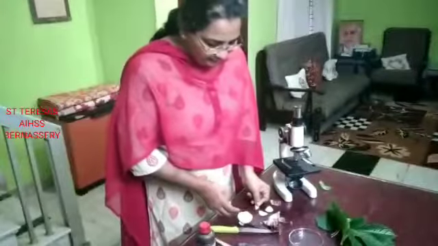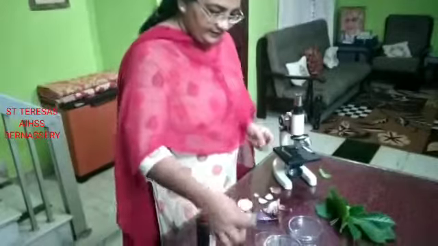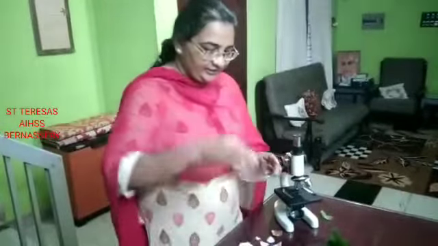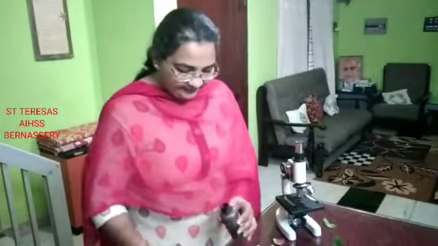So before keeping it on a slide, what we have to do is, we have to prepare the stain. For that, I am going to put little water in a dish here. In that, we have to mix little stain.